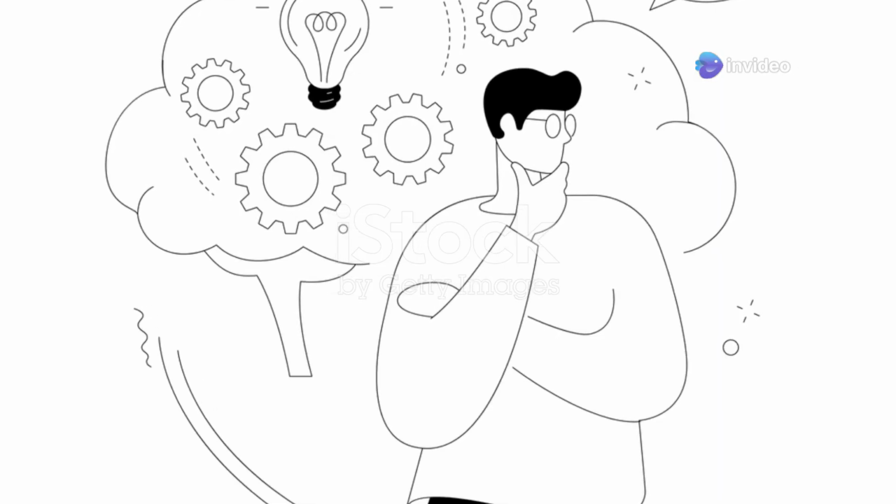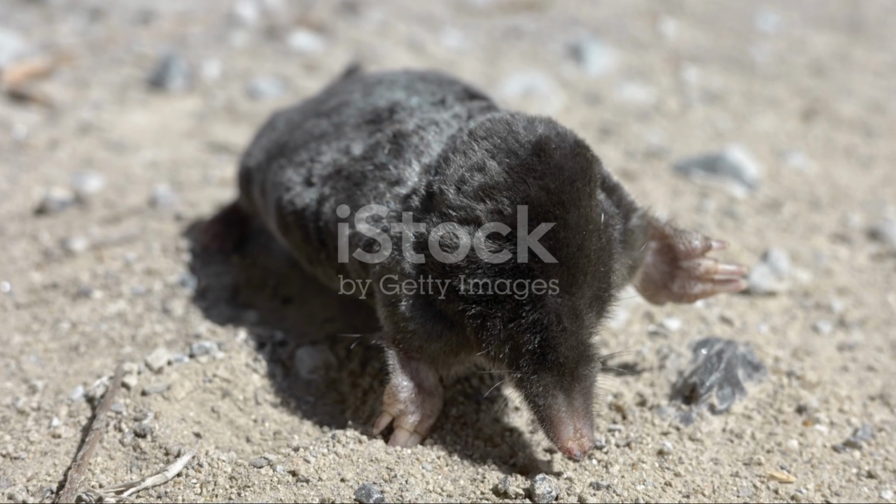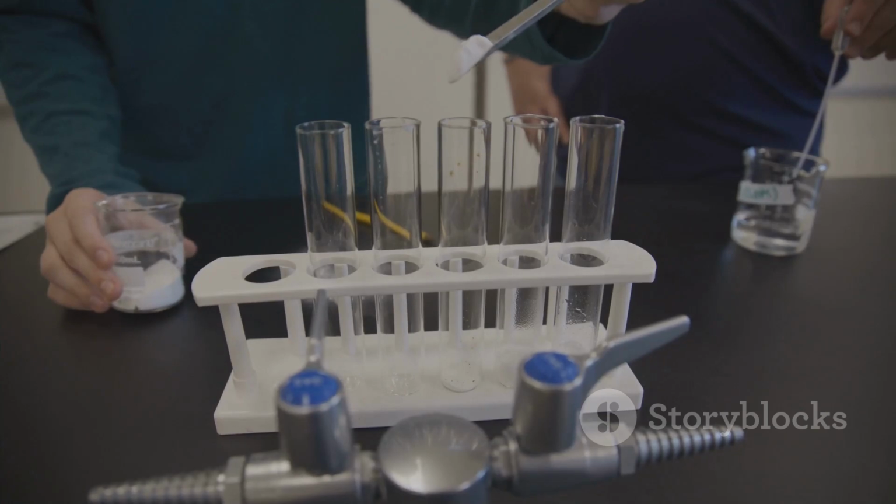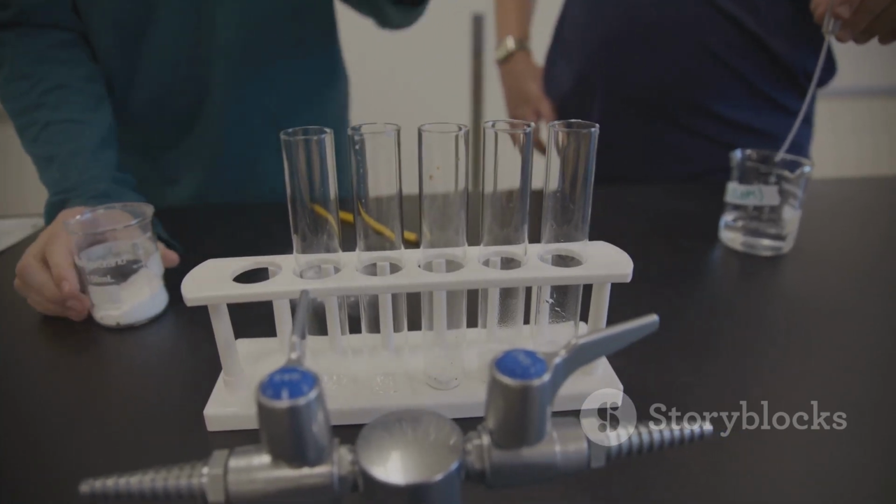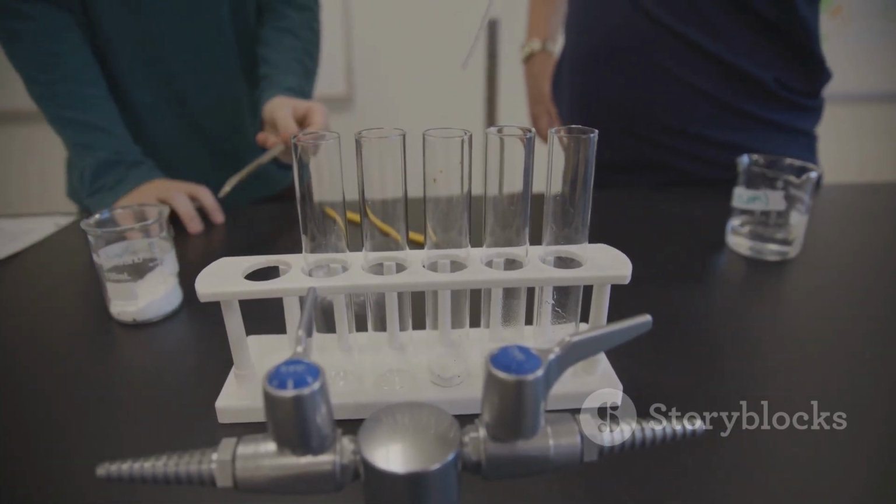So next time you hear the word mole, remember, it's not just a furry creature. It's a fundamental concept in chemistry that helps us understand and interact with the world around us in countless ways.